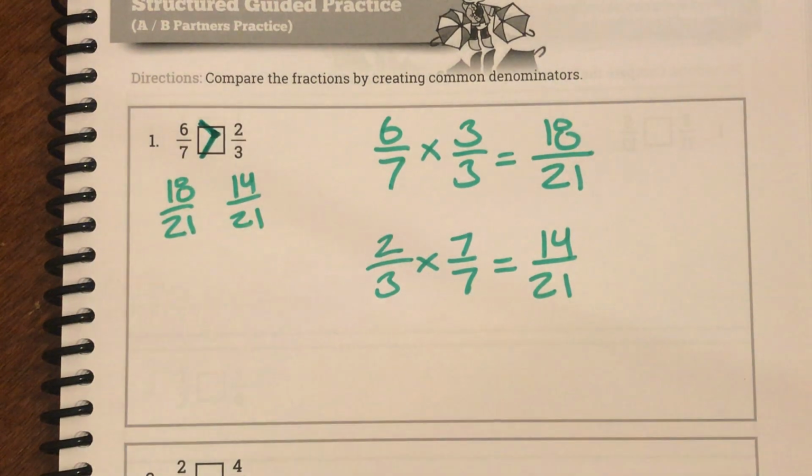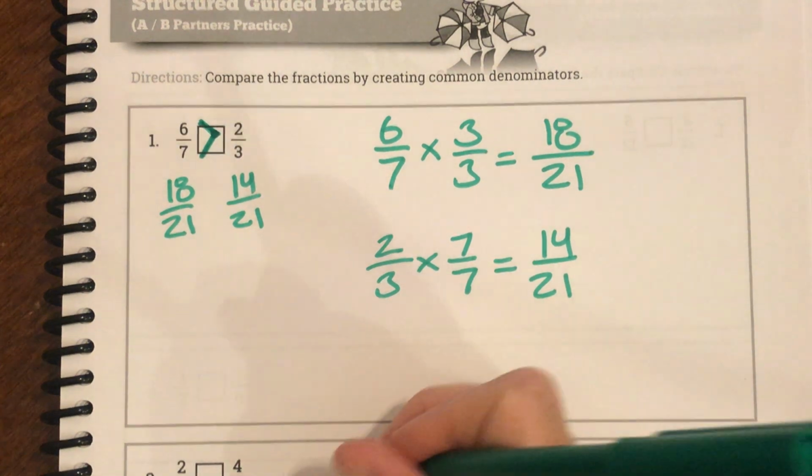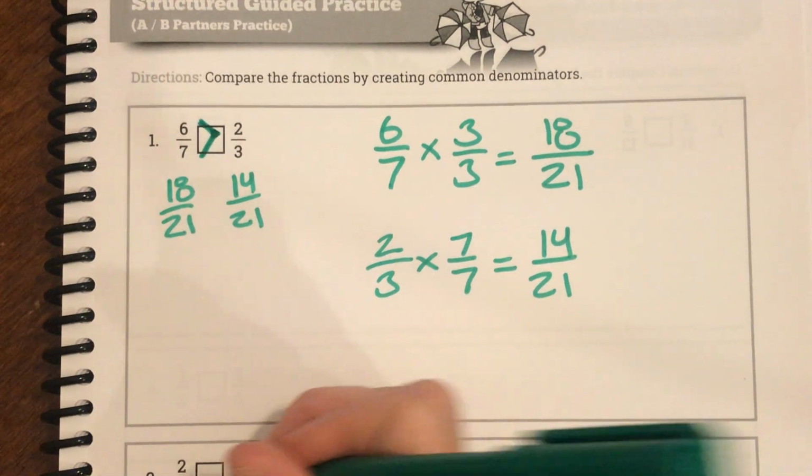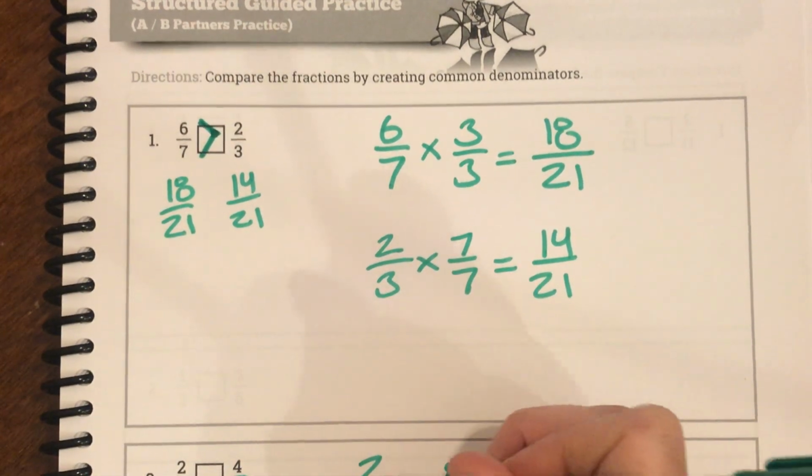Okay, our next problem says 2/4 and 4/8. I'm going to take my first fraction, and multiply it by the opposite fraction's denominator, 8/8.